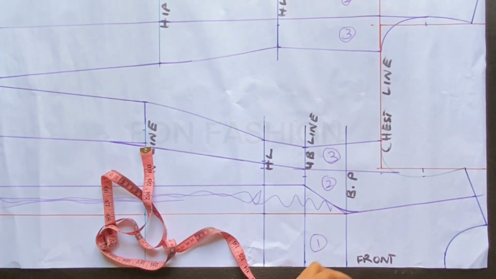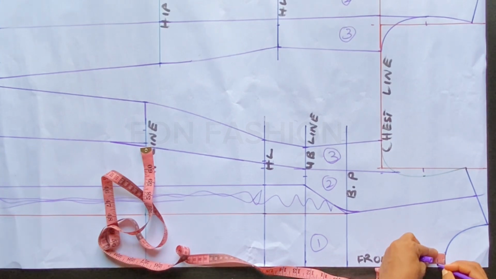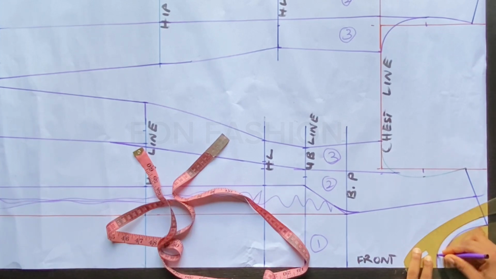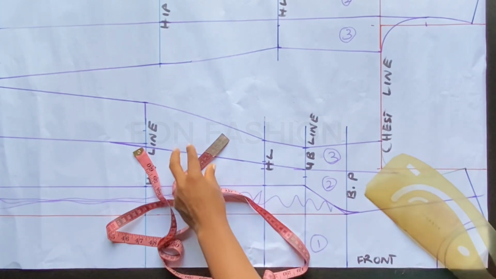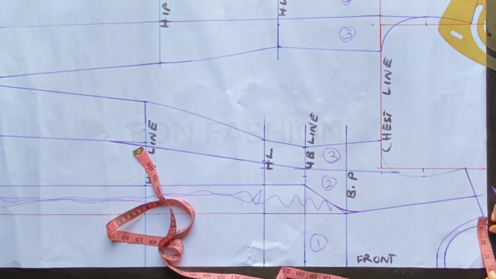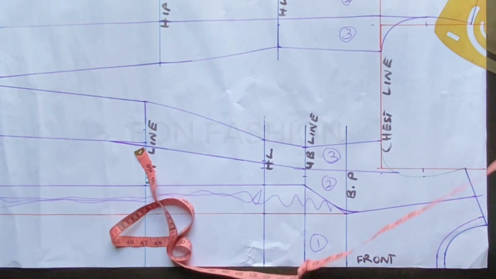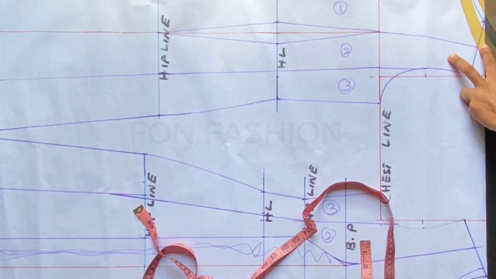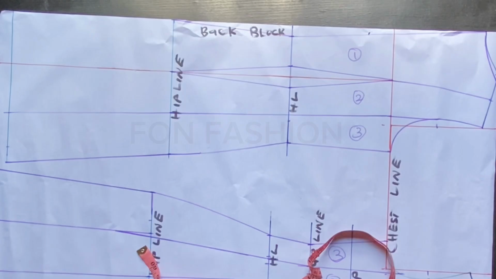So for the neckline, I want to mark down half an inch from my basic neckline. And then for the back, I'll also mark the same neck width I have for the front. So I'll be marking out half an inch and I'll connect to that 1 inch. I want a high neckline at the back. This is what I have now.